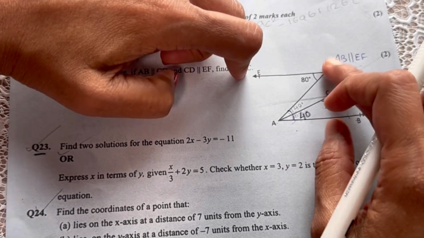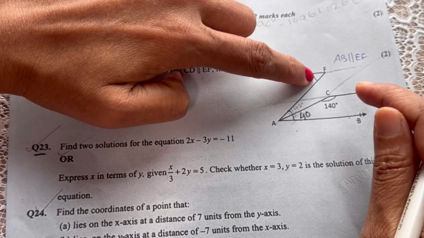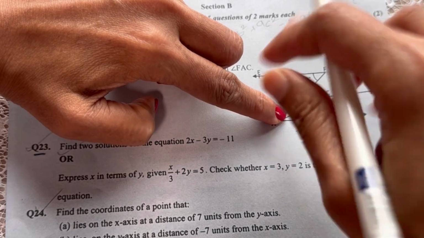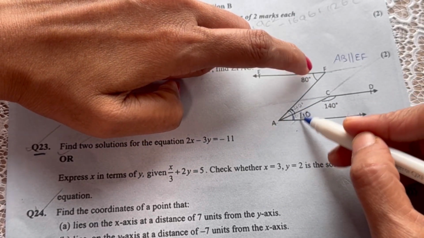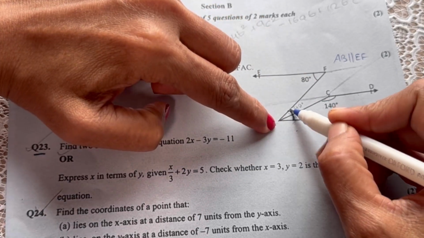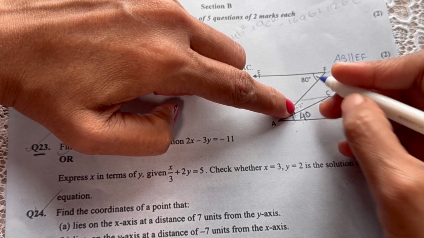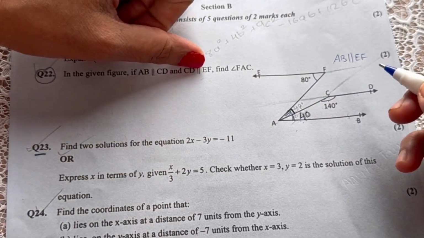Alternate interior angles are equal. So the sum of this angle and this angle is equal to 80 degrees. If the sum of these two is 80 degrees, then what is this part, FAC? It's 80 minus 40, which will be 40. FAC is 40.